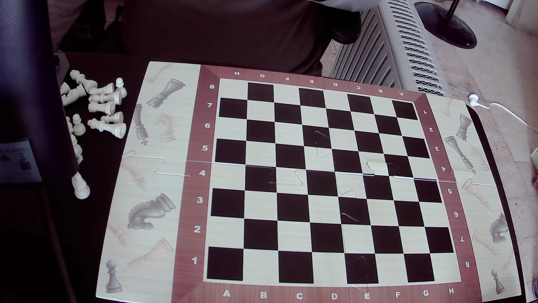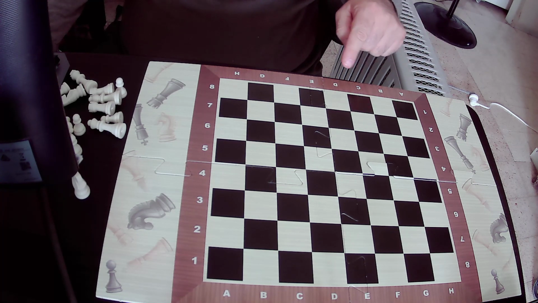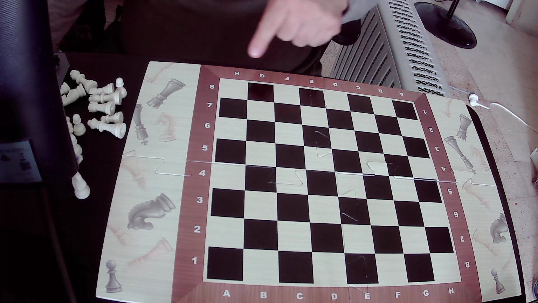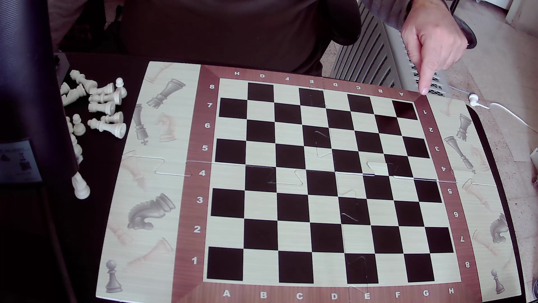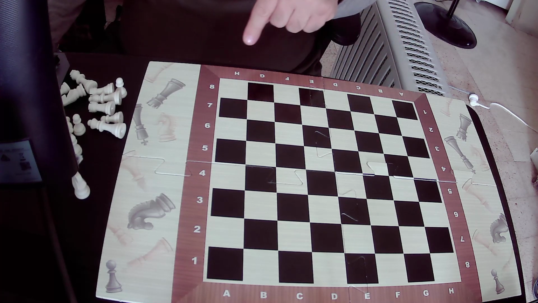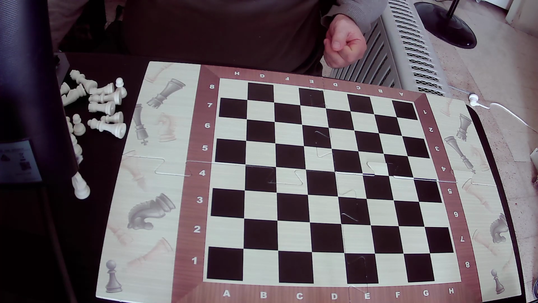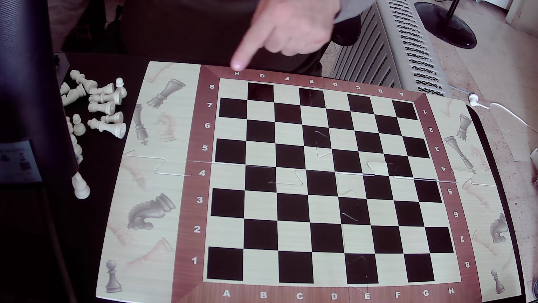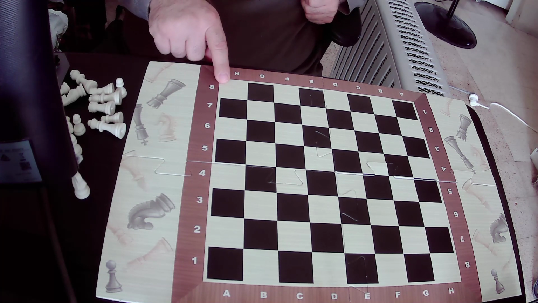So the rightmost row for me is row number 1, and you can see that the rightmost square in row number 1 is white.